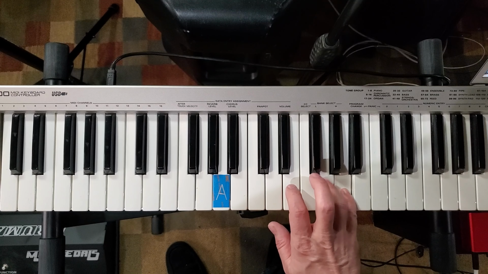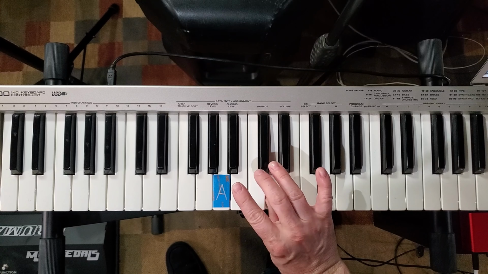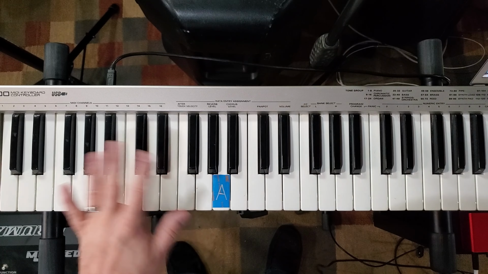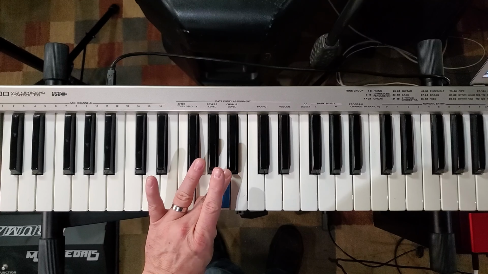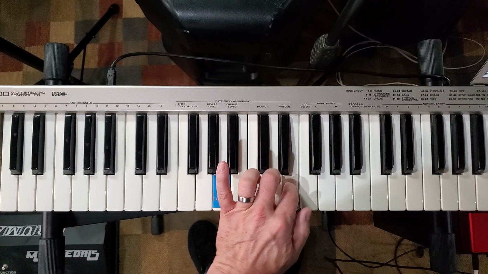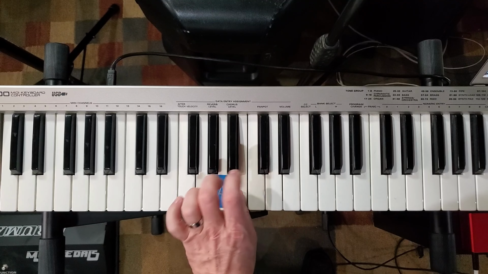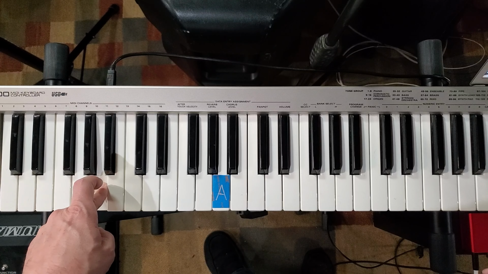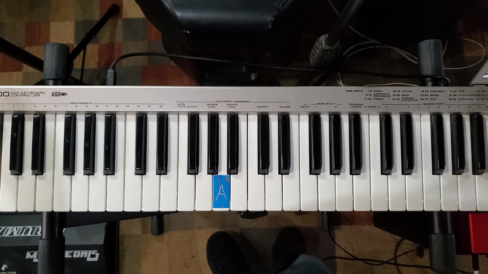Going down. Ran out of fingers. Cross your middle finger over. And with the left hand, it's similar, but reversed. Coming up, you're crossing over with the middle finger. Going down. Crossing under with thumb. I'm a guitarist, forgive me. Anyway, that's how you basically play a scale.